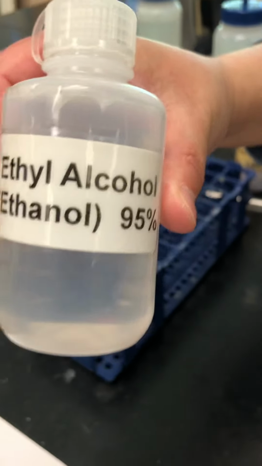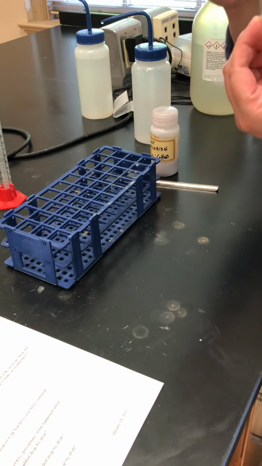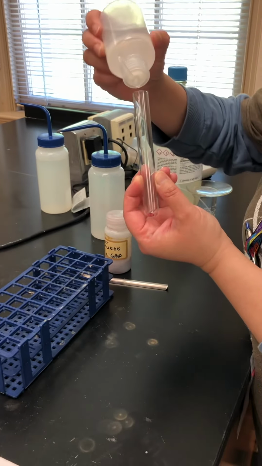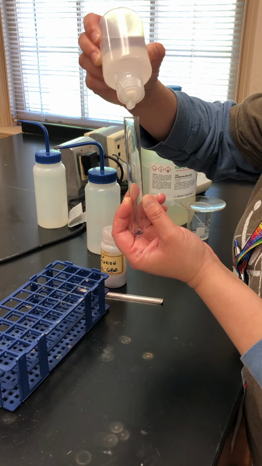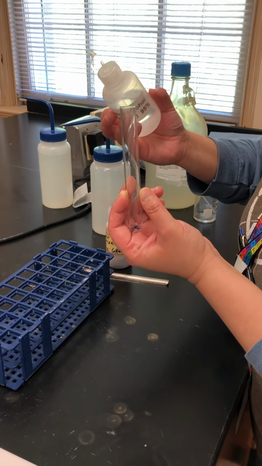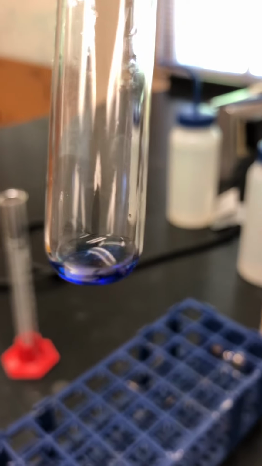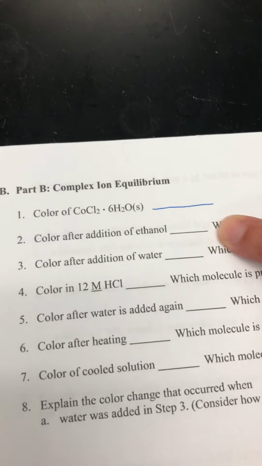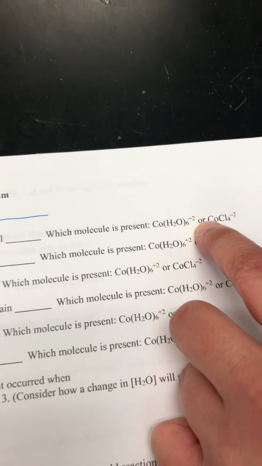Here I have my ethanol, and I'm going to go ahead and add about 10 drops of it. 1, 2, 3, 4, 5, 6, 7. I'm sure all of you could count to 10. You did not need me to count for you, but I did. Okay, and I'm going to swirl it around a little bit. That's a pretty vibrant color there, and you can write it down right here. And also from that introduction, you could tell me which form of that cobalt it is.